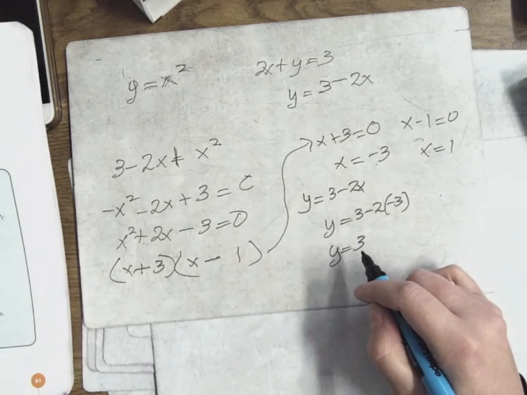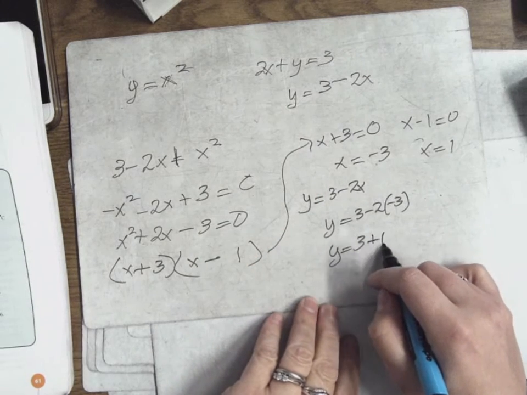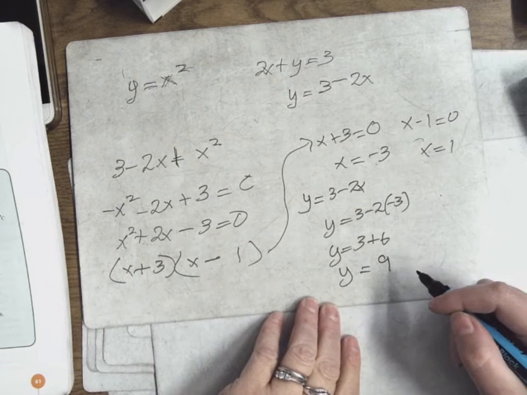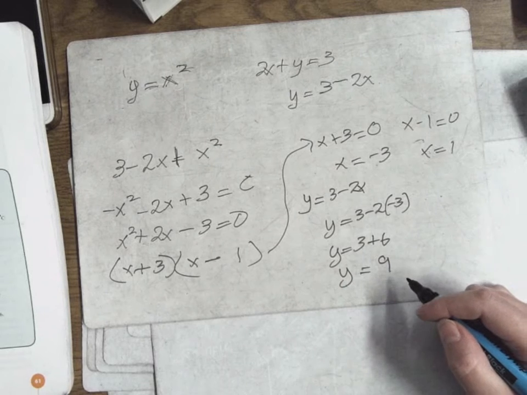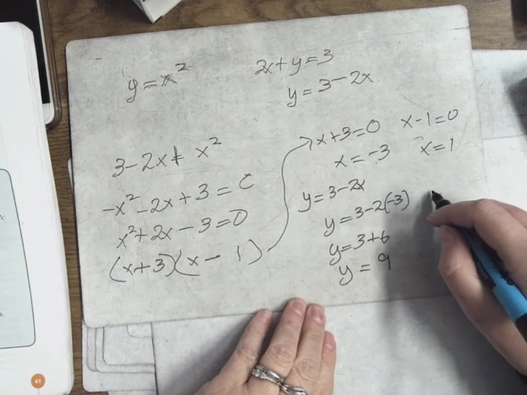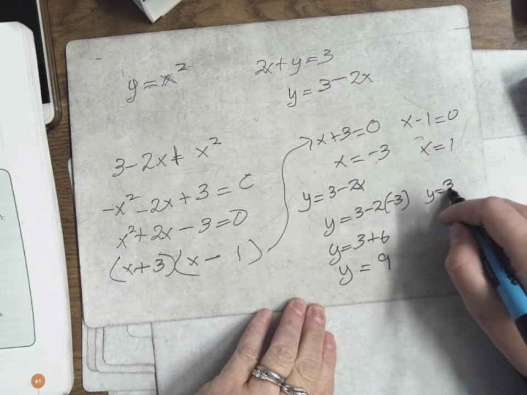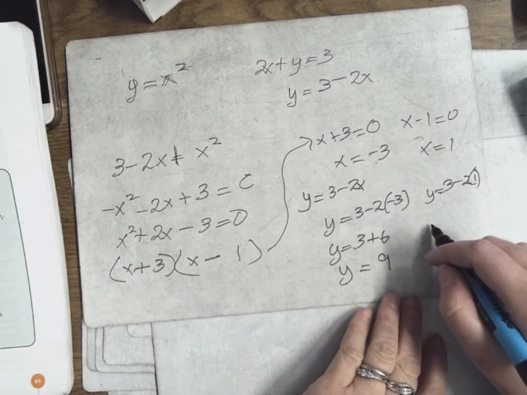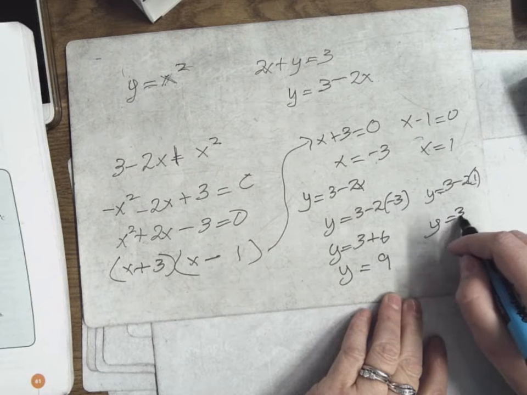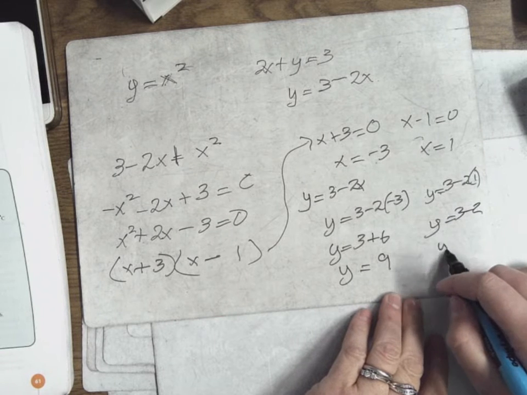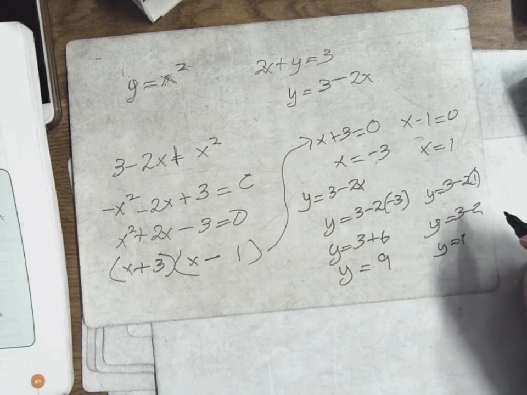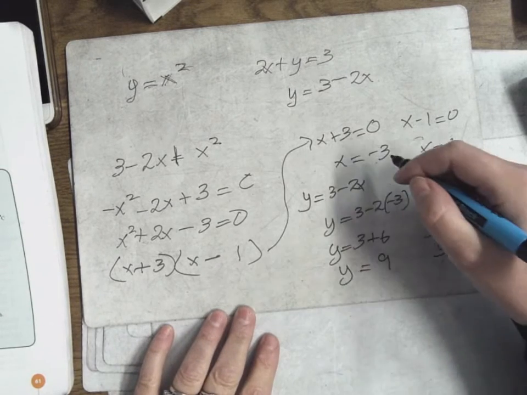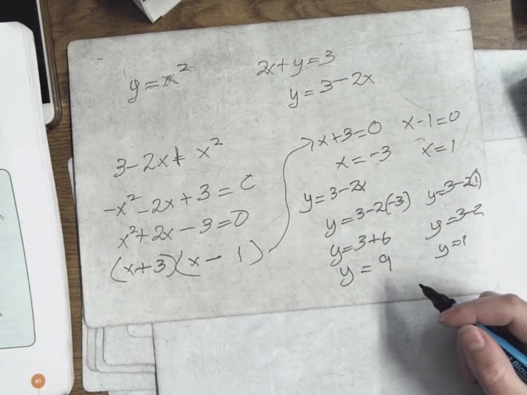A minus by a minus is a plus. 2 by 3 is 6. So that's y is equal to 9. Have I gone wrong? No, I'm okay. And then I go y is equal to 3 minus 2 times 1 here, because x is 1. So that's y is equal to 3 minus 2, so that means y is equal to 1. So one set of answers is x is 1, y is 1. The other set of answers is x is minus 3, y is 9.